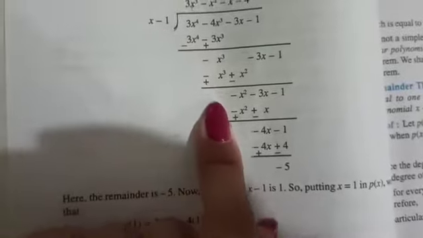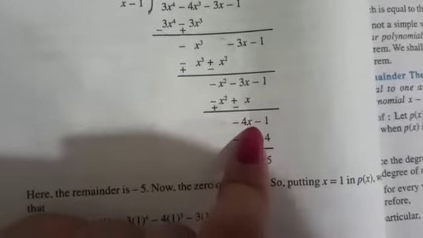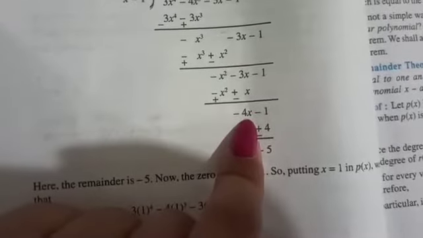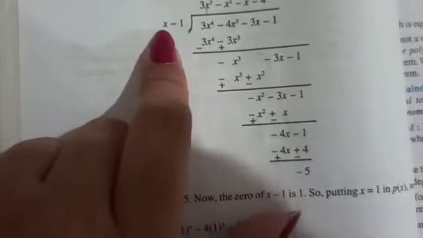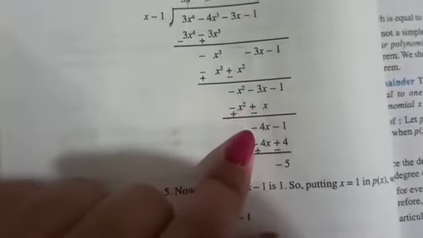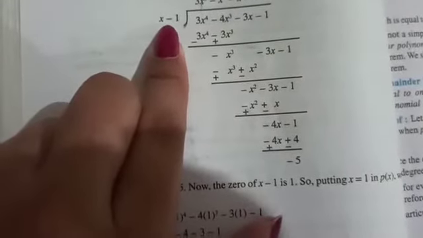Divisor is the same. Okay, now see, our new dividend is minus 4x minus 1, and here degree of this dividend is 1, which is equal to degree of the divisor. Okay, means what I have told you earlier, that degree of the dividend should be always greater than or equal to degree of the divisor.